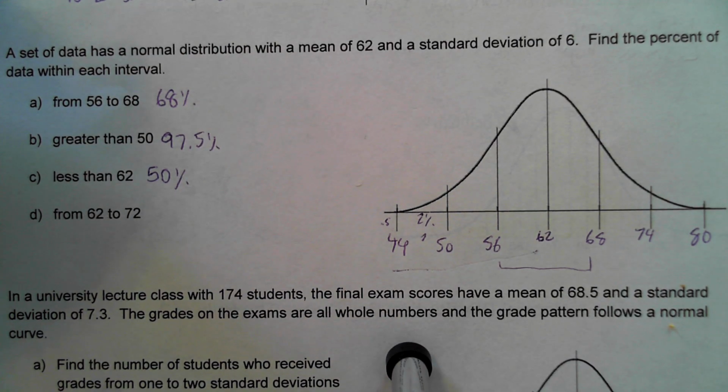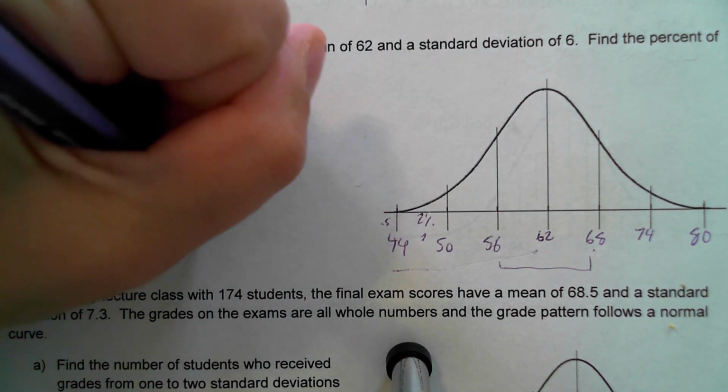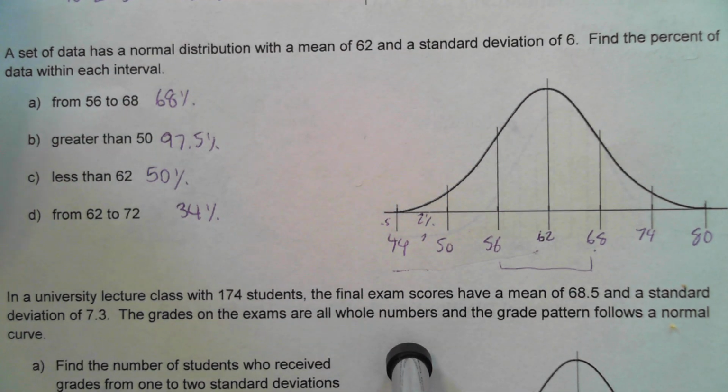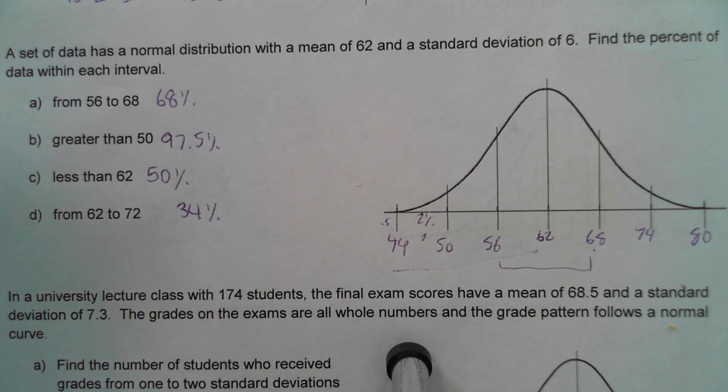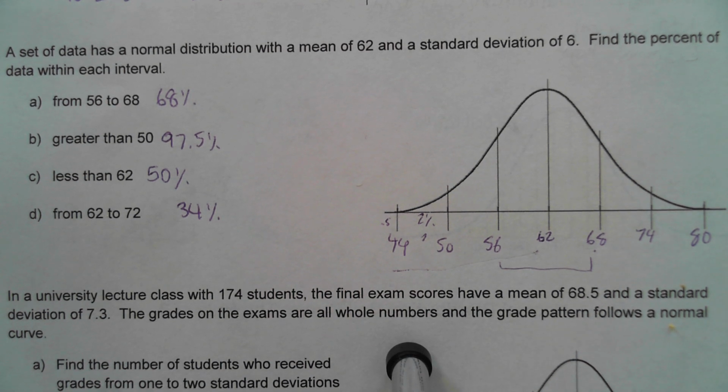All right, from 62 to 72. So we know from 62 to 68, that's 34%, definitely. Now, if we want to go from 68 to 72, that's 4, whereas our standard deviation is 6.